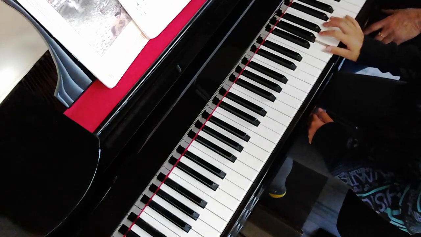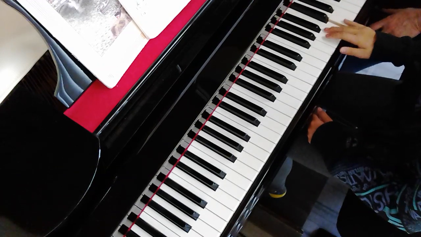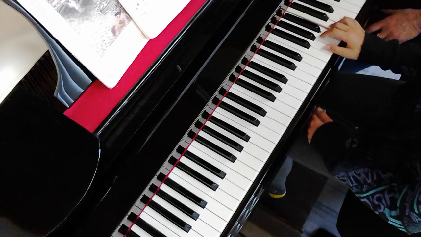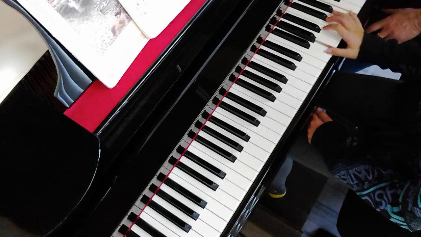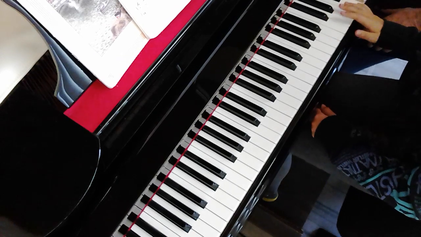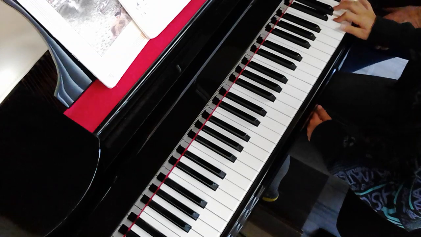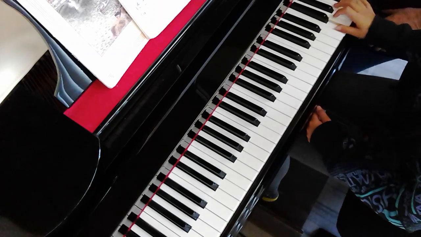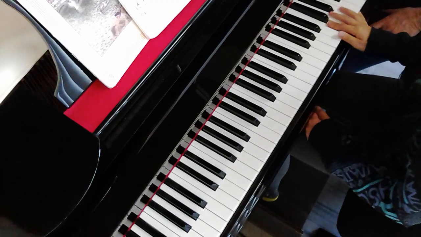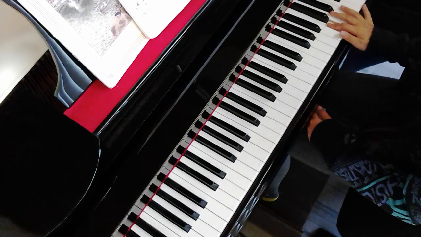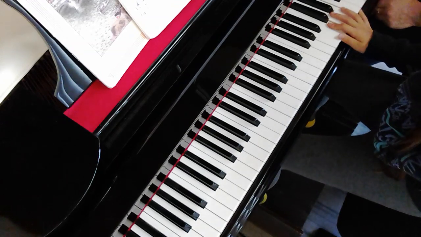Hold, hold. Up a second, down a second, down a third. Up an octave. That's right. Down a second, apple, apple, apple, apple, apple. Good.